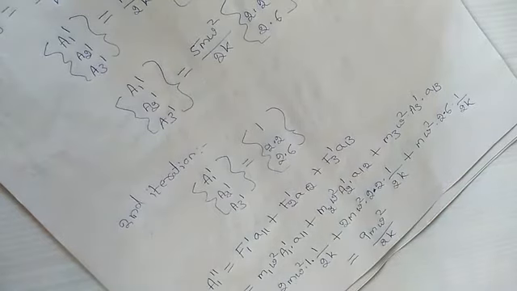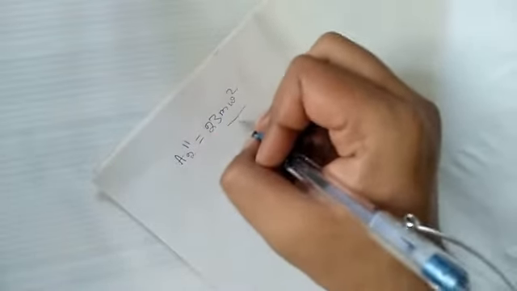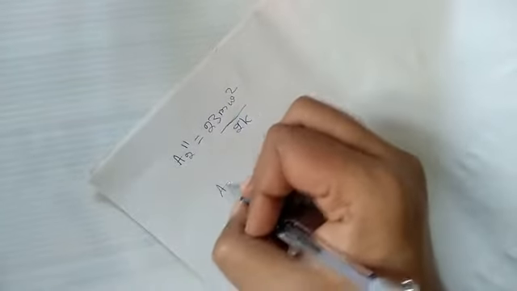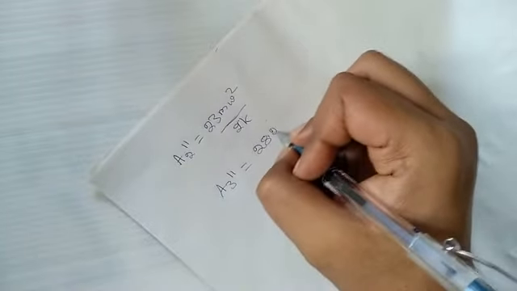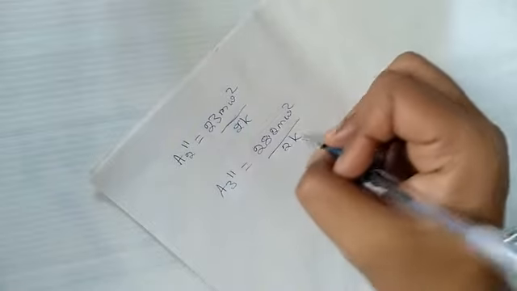Similarly, you need to find A2 double dash and A3 double dash. I'll just give you the values. A2 double dash is equal to 23m omega square by 2k. A3 double dash is 28.2m omega square by 2k.